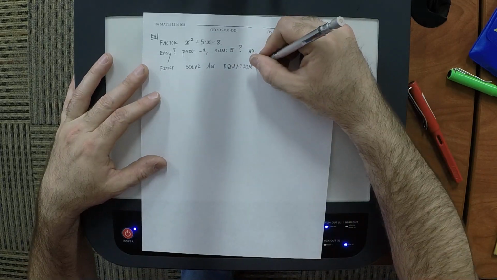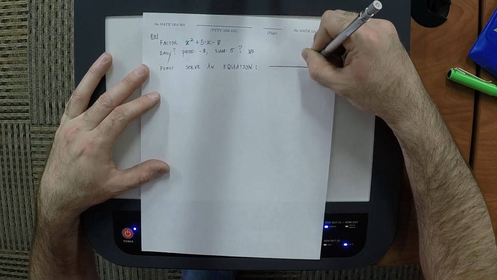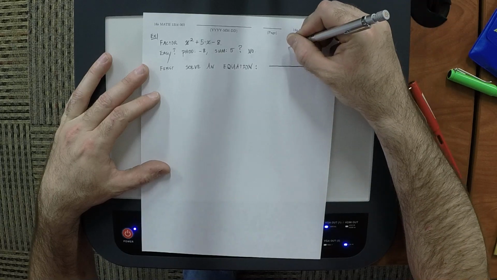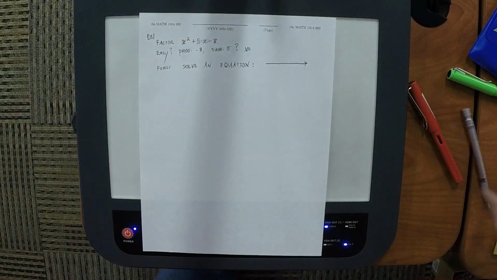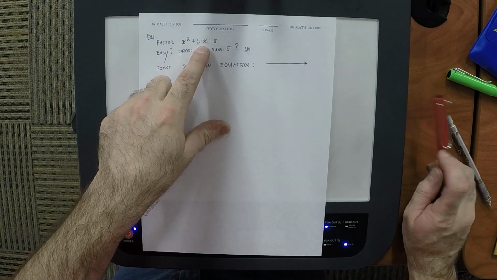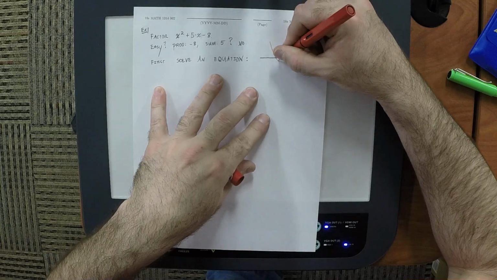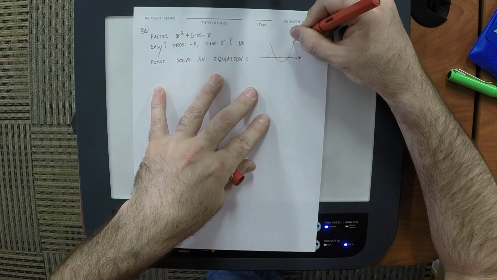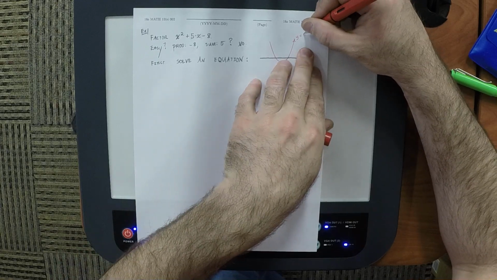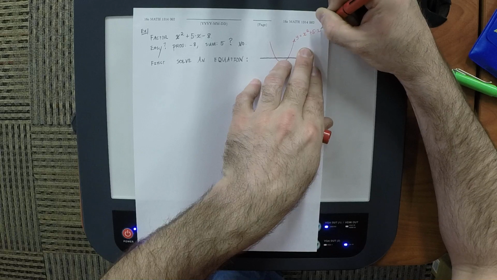So specifically, what's happening is that you can imagine that we're plotting y equal to x squared plus 5x minus 8.